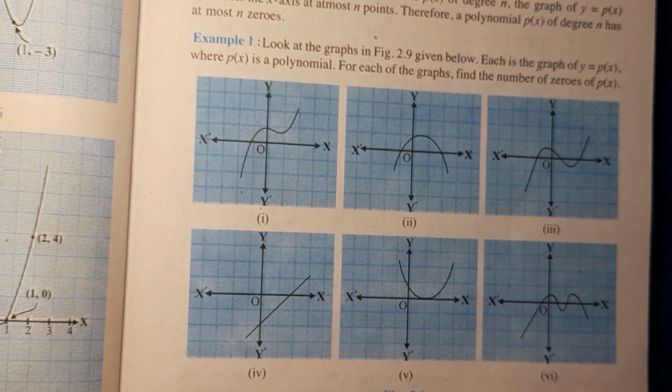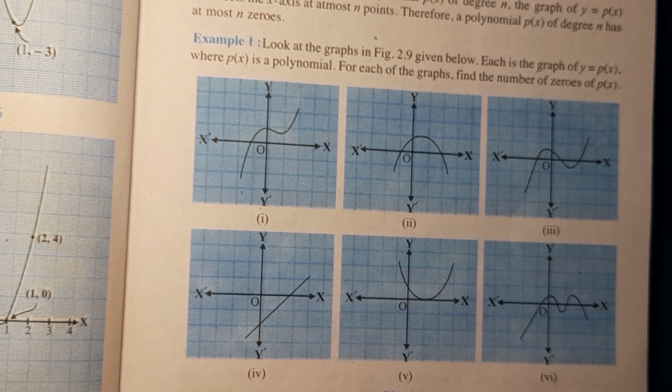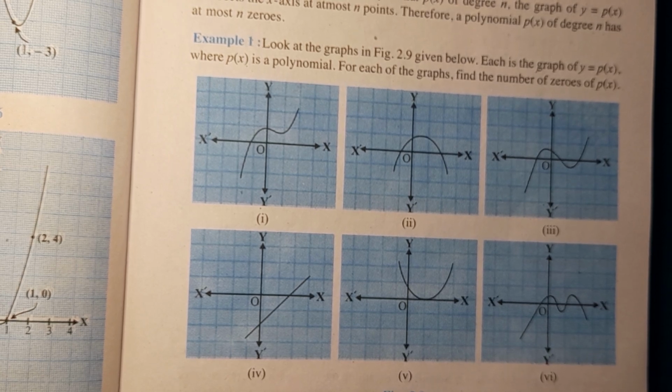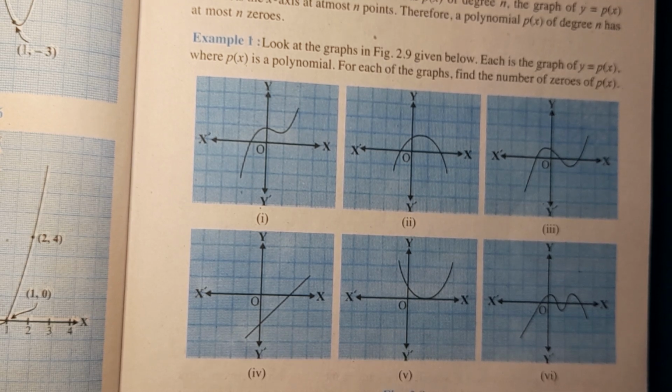So on the x-axis, what are you going to find? You are going to find the number of zeros. How will you find the number of zeros? You are going to count them. How will you count? On the x-axis, at how many points it cuts or intersects the graph.